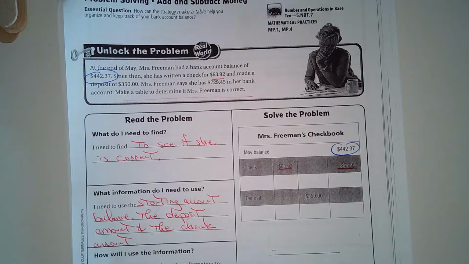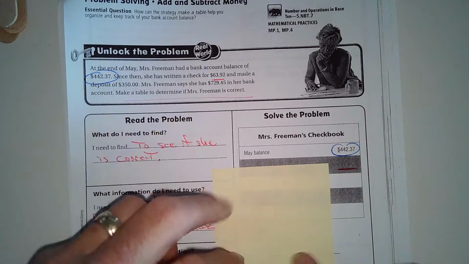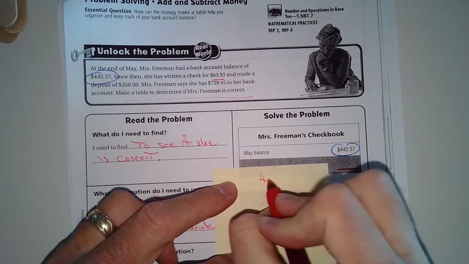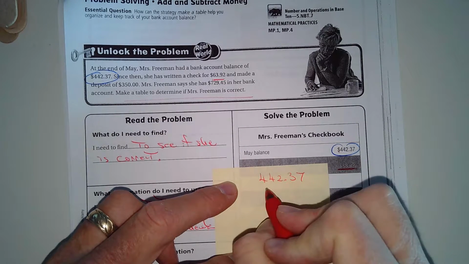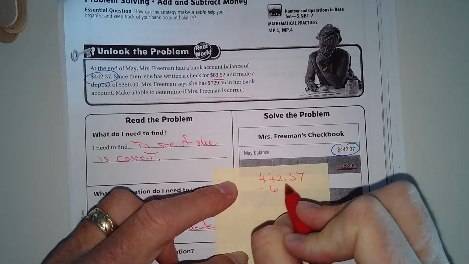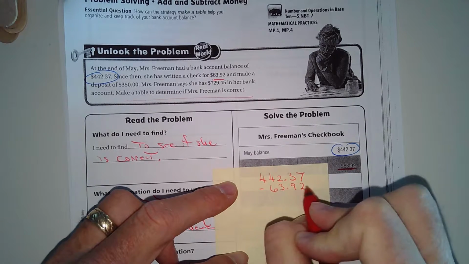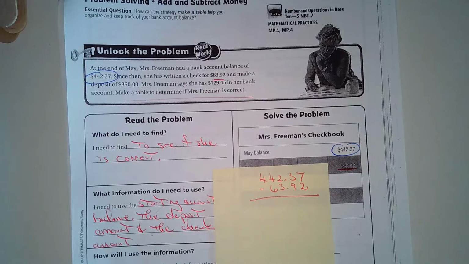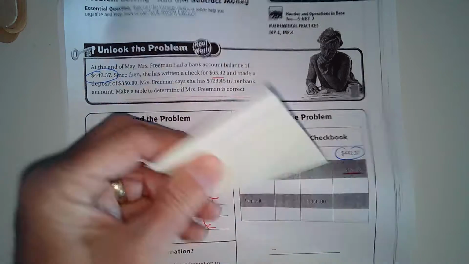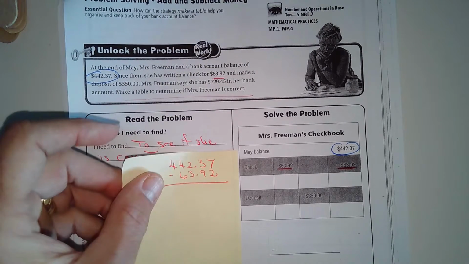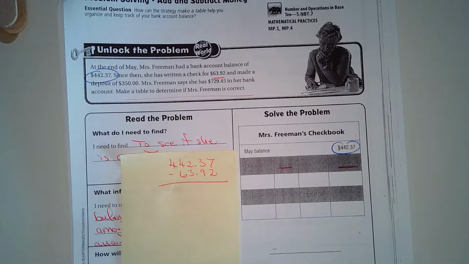So what you need to do, since they really don't give you a place to work, is go ahead and do 442.37, and you're going to subtract 63.92. Okay, that's fine. You can do that wherever you want. So everybody do that.